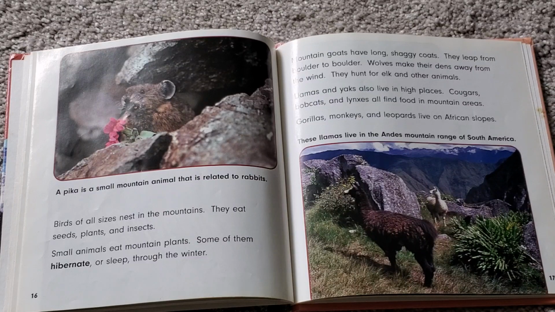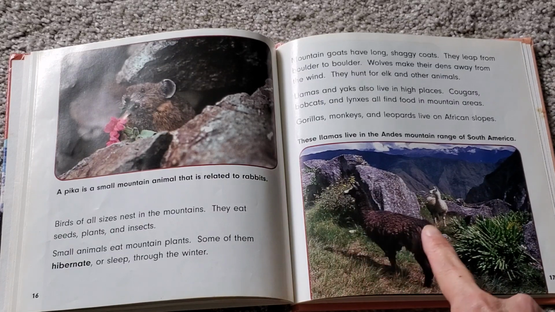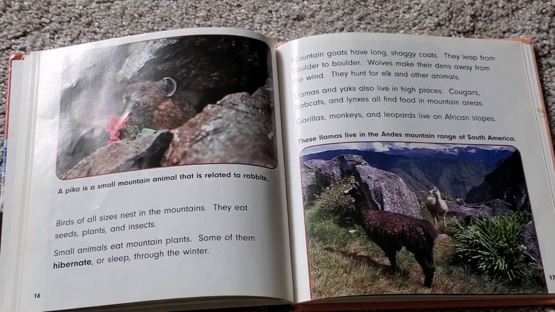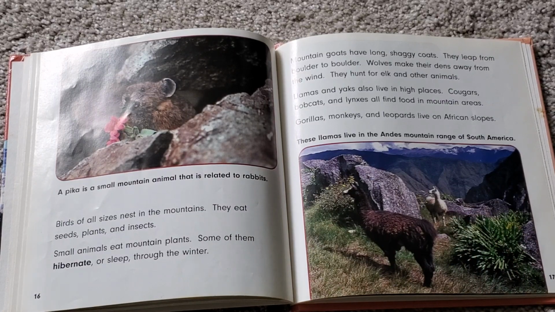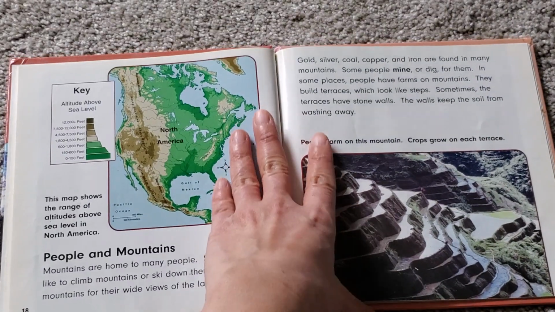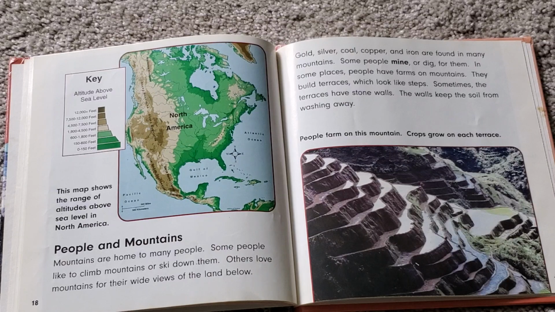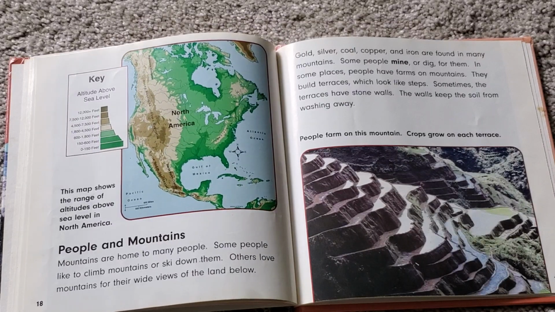Llamas and yaks also live in high places. Cougars, bobcats, and lynxes all find food in mountain areas. Gorillas, monkeys, and leopards live on African slopes. These llamas live in the Andes mountain range of South America. This map shows the range of altitudes above sea level in North America.